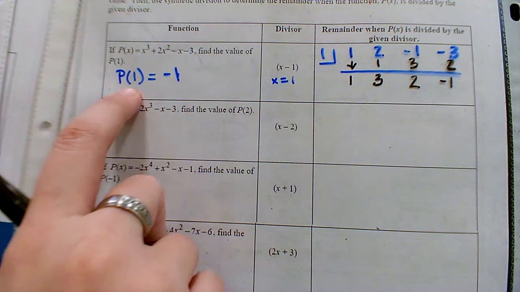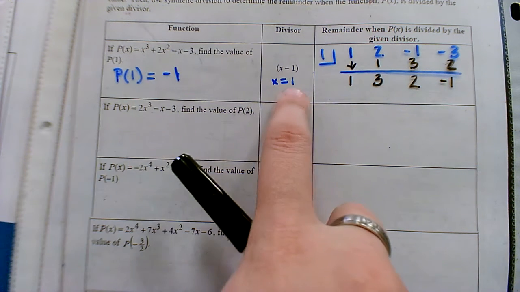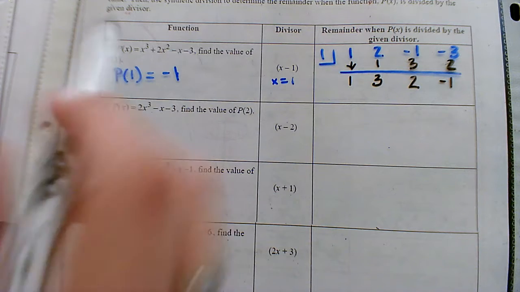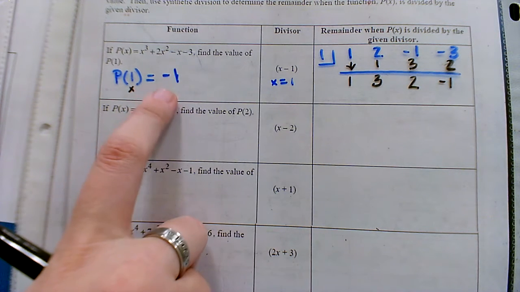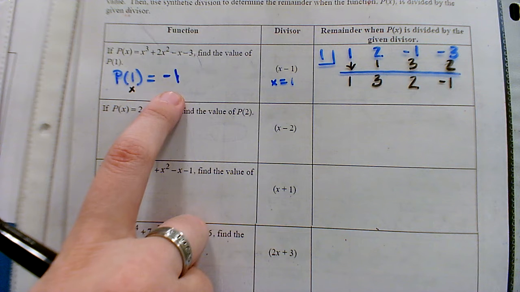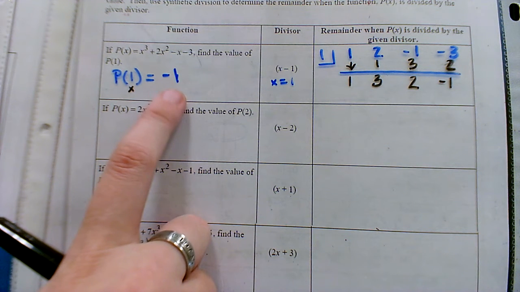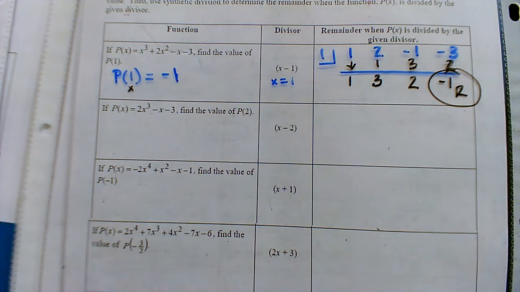Alright, so when we plugged in 1, we got out -1. And notice how if we use the same value of 1 as the little box number, that little x value that we plugged in before, where's this function value showing up in the synthetic division process? What's special about that number? Yeah, it's the remainder.